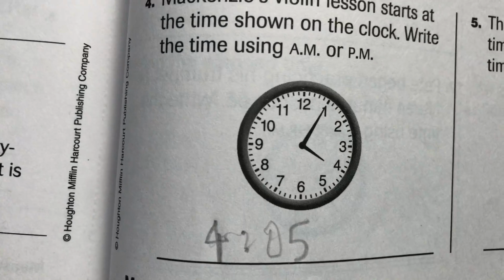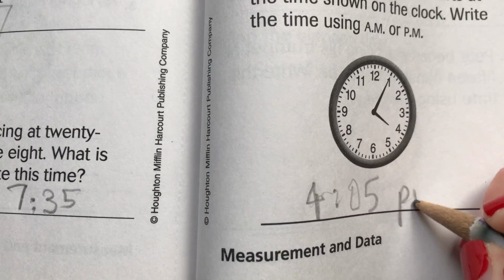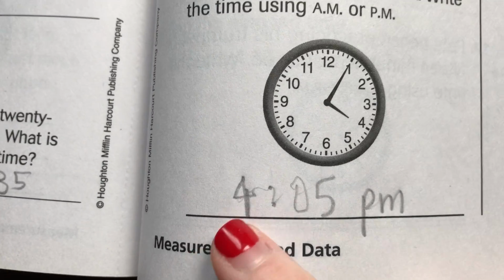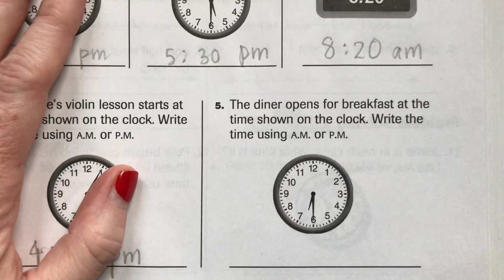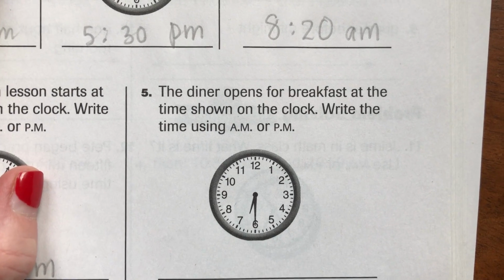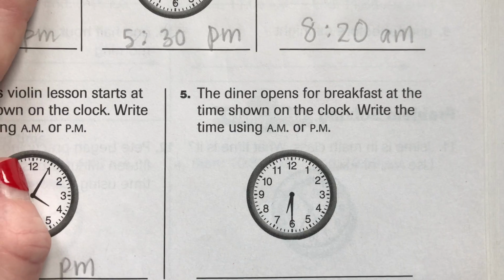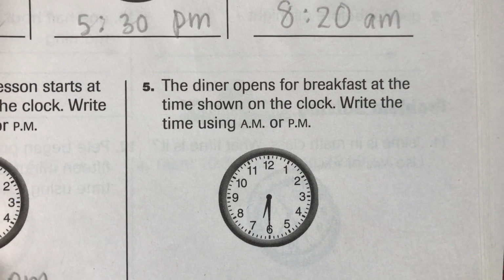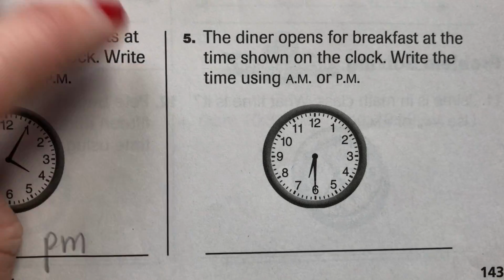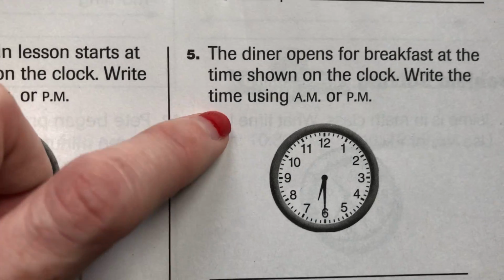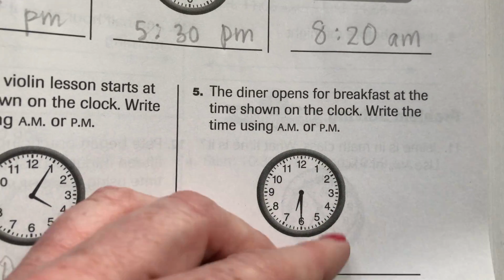And you would have a lesson in the afternoon. And PM means the hours that come after noontime. The diner opens for breakfast. Breakfast. Think about eating early. The time shown on the clock. Write the time using AM or PM. So I'm going to have you figure this out. Again, our keyword there is breakfast, before noon.